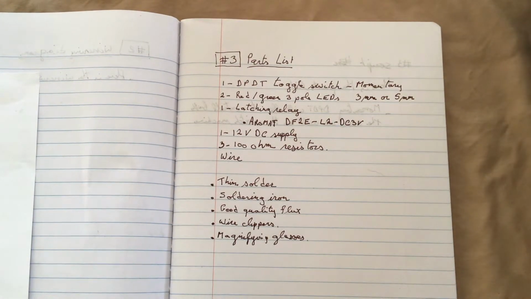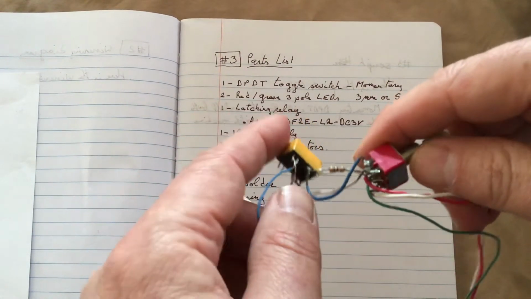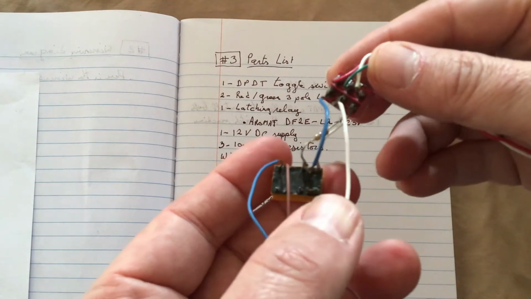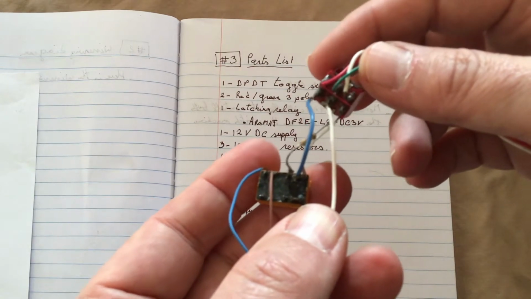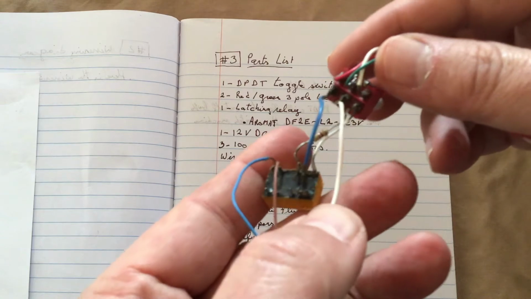In the end, the whole thing, as I mentioned, I'm a pretty messy kind of soldering person, but it ends up looking like a little bit of this mess, right? Whereas here is the double pole, double throw toggle switch. Here's the latching relay. Here's the resistors and the various connections.